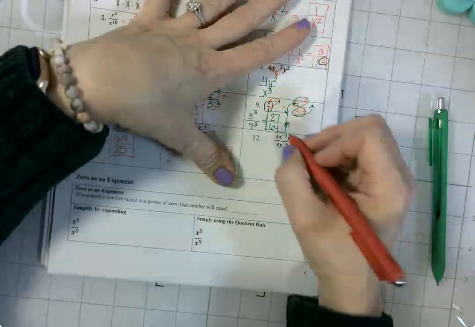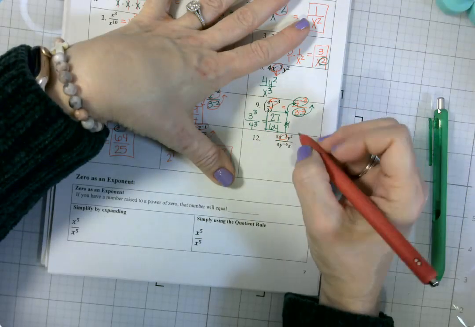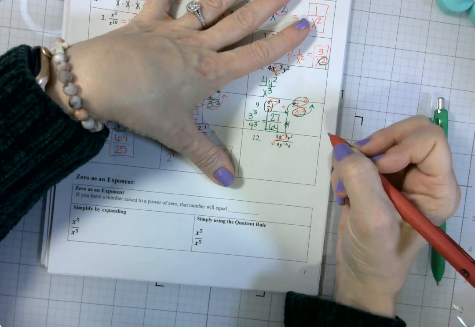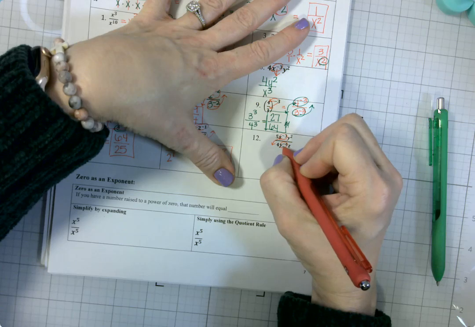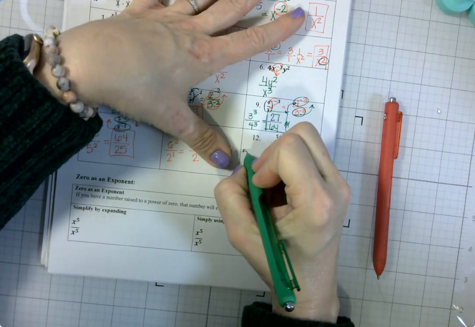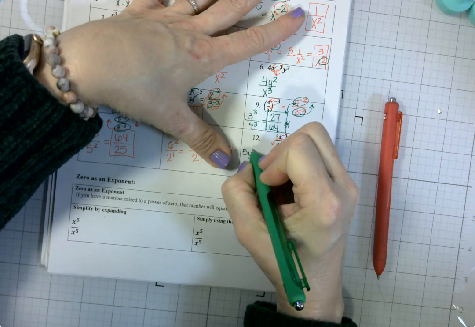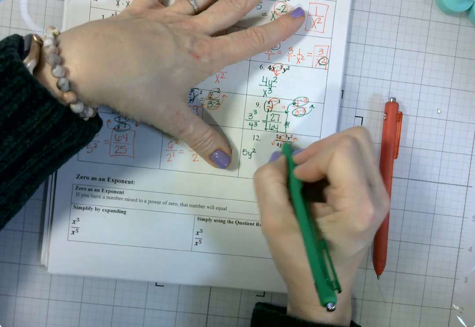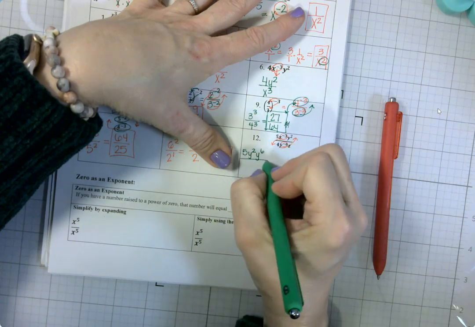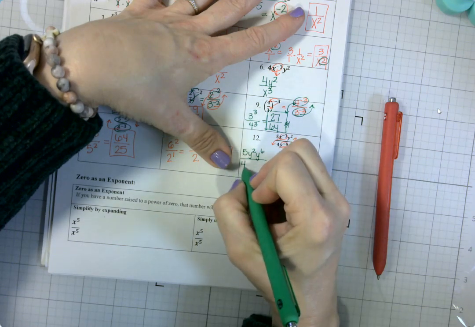Okay, last one here. So this is going to move down into my denominator. This is going to move up into my numerator. So I'm going to rewrite this. I'm going to have 5, and then I have the y squared. I'm bringing the y to the 6th power up to the numerator. In my denominator, I will have the 4.